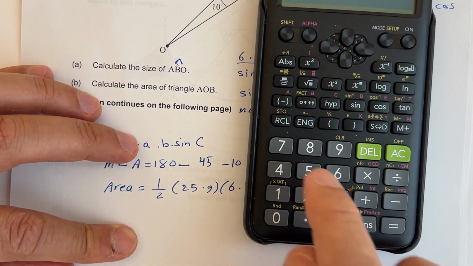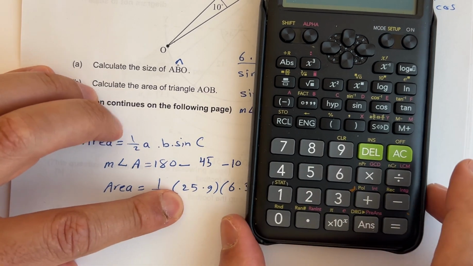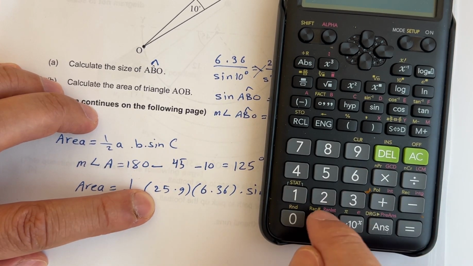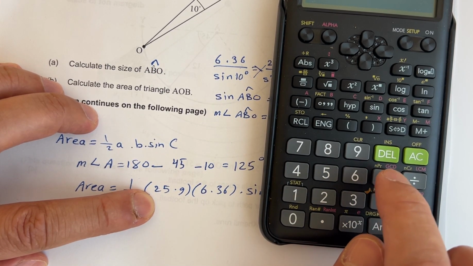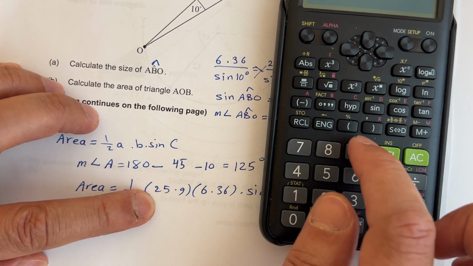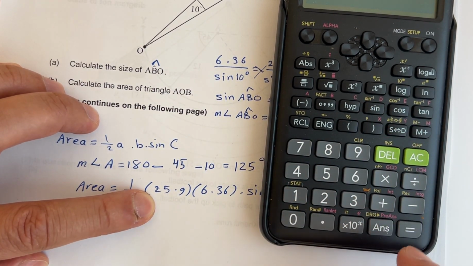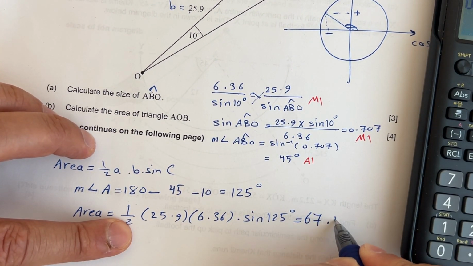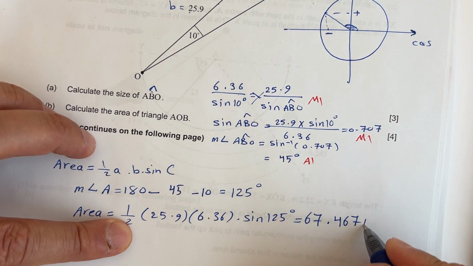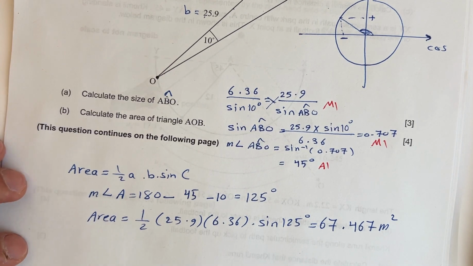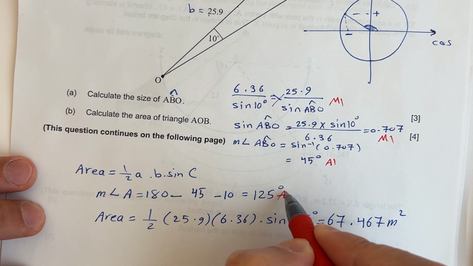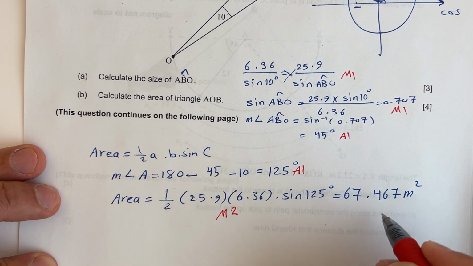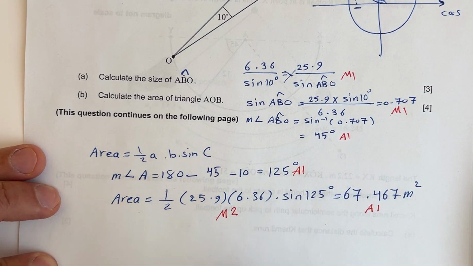So 1/2, which is 0.5, times 25.9 times 6.36 times sine 125 degrees. The area here is 67.467 square meters. There are 4 marks for this question. If I calculate this angle, 1 mark, the method has 2 marks, and the answer with the unit has 1 mark. So in total 4 marks.